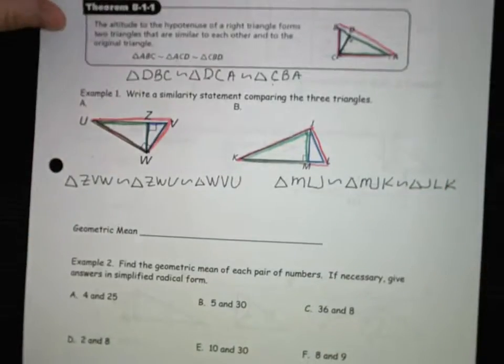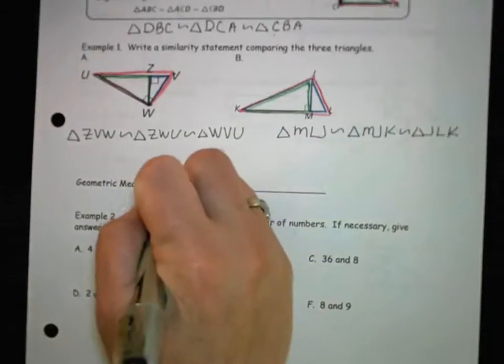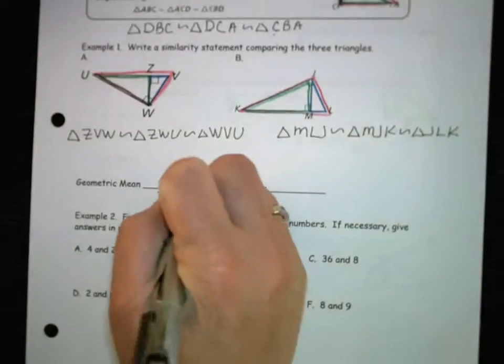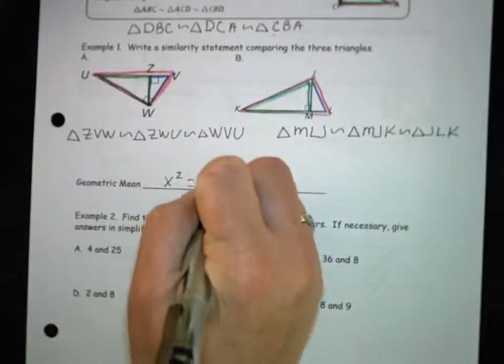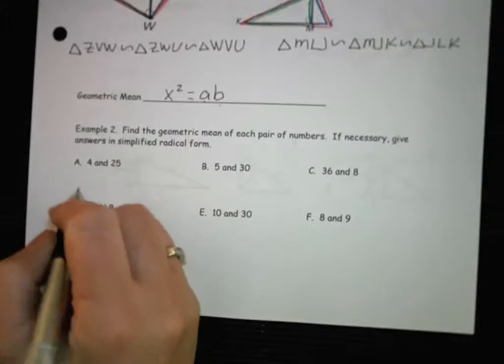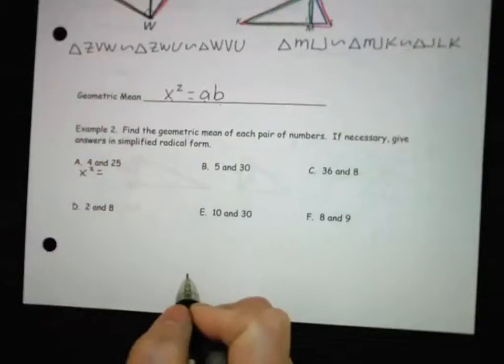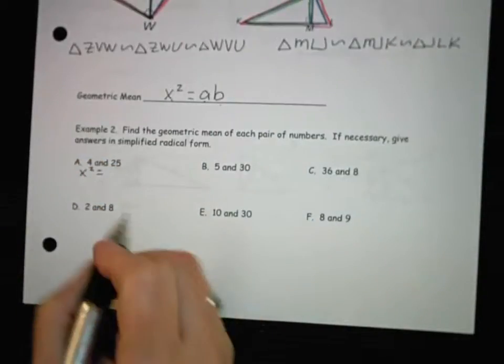If you are asked to find the geometric mean of two numbers, you are going to say that x squared equals your first number times your second number. So the geometric mean is your x, and x squared equals the first number times the second number. For example A, we want the geometric mean between 4 and 25.